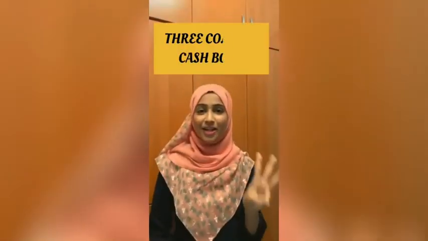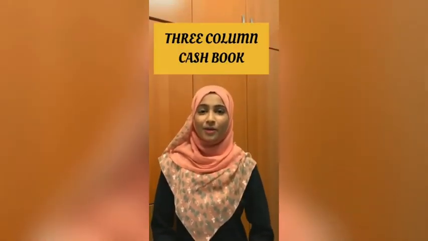Next, 3-column cash book. The triple-column cash book, also known as 3-column cash book, has 3 money columns on both debit and credit side. One on each side for recording discount, cash and bank amounts. It is used to record all cash receipts and cash payments. This type of cash book is to record entries with cash discount.